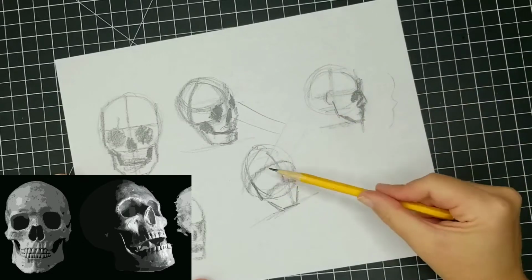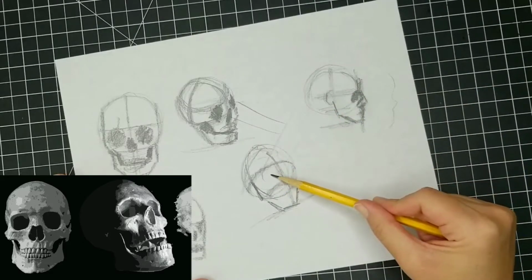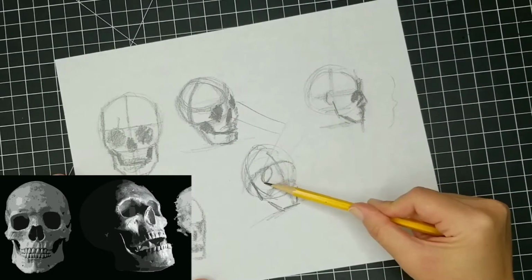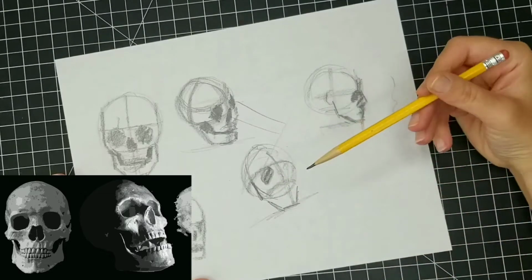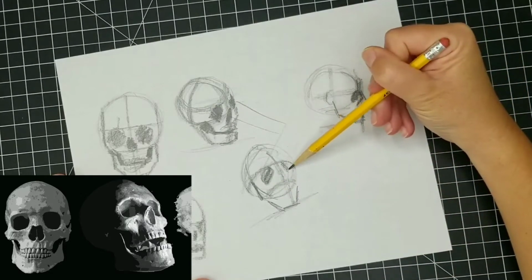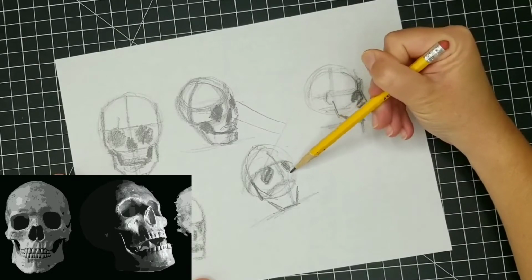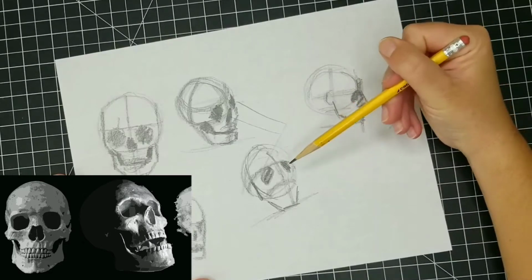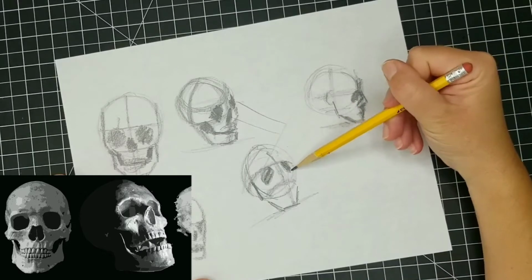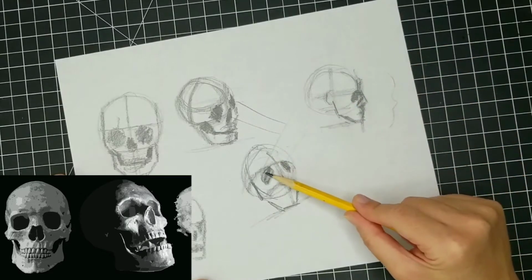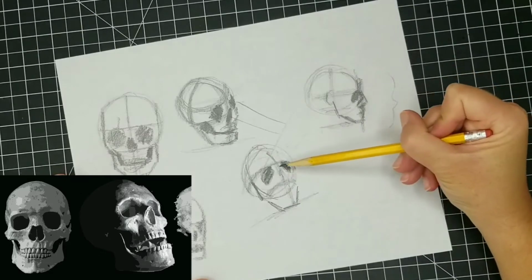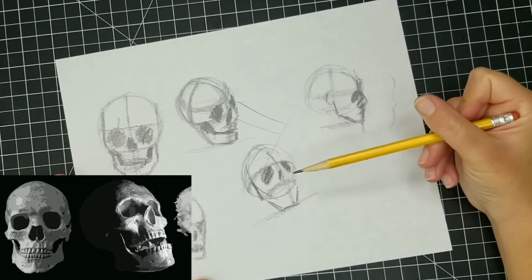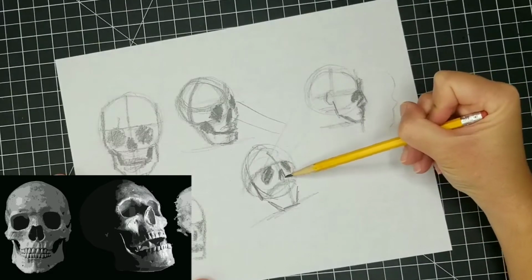All right, and then this is the brow ridge, so we can go ahead and put in the eye socket here. This eye socket will be a little bit more foreshortened. You can see now a little bit more clearly in the photo what's going on here. You can see in the photo that we see much less of this eye socket because it's foreshortened. And then also the nasal cavity is going to appear a little bit higher up just because of the angle that we're looking.